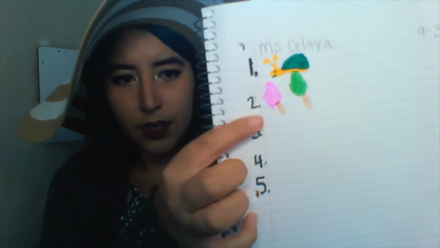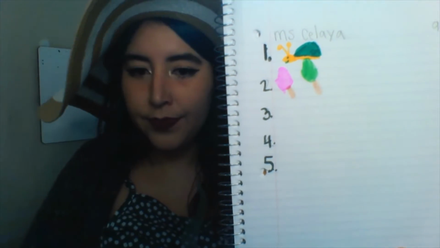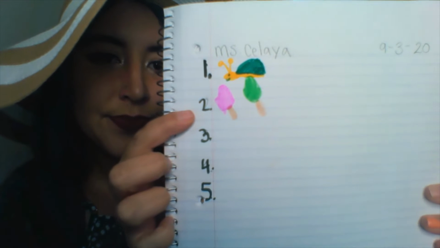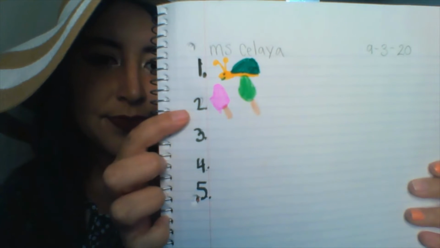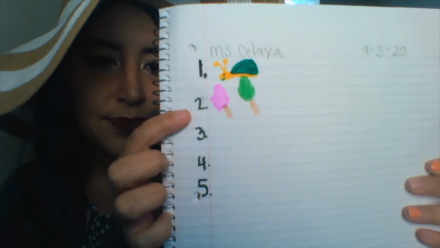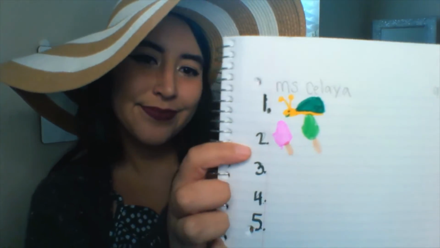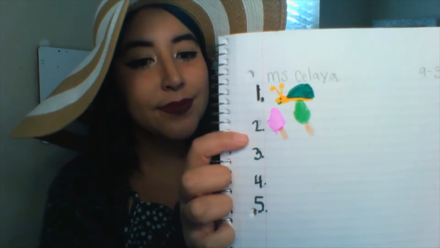I'm going to give everyone about 20 more seconds to draw their popsicles next to number 2. Let's move on to our next observation.